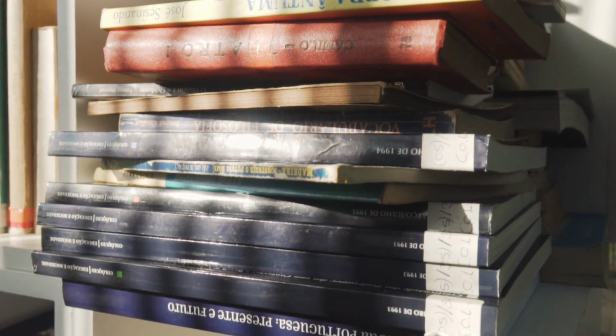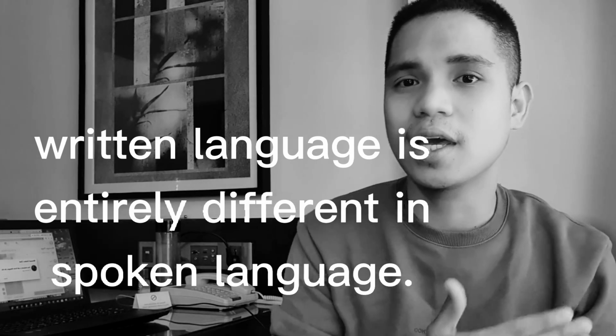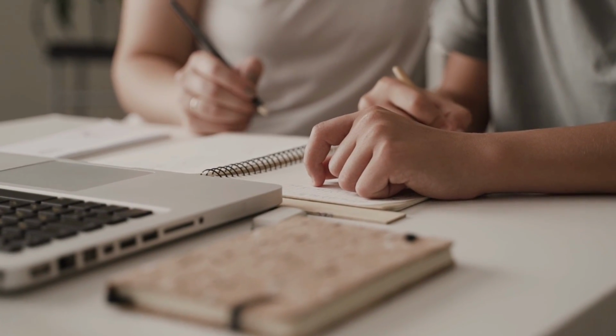Especially in Korean language, guys, no? So written language is entirely different in spoken language. So that is why it is very important na alam mo rin kung ano yung practical usage. Kasi kung ako lang yung student, mas pipiliin ko yung school na magtuturo sa akin yung hindi lang kung ano yung nakasulat sa book, pati na rin kung ano talaga yung ginagamit sa actual conversation.